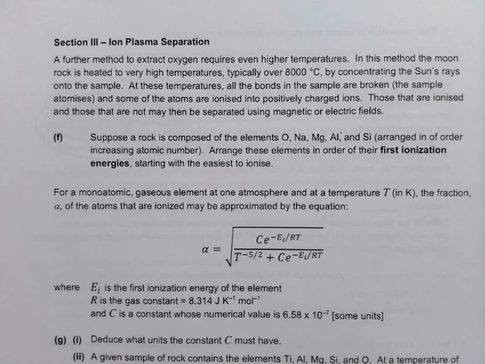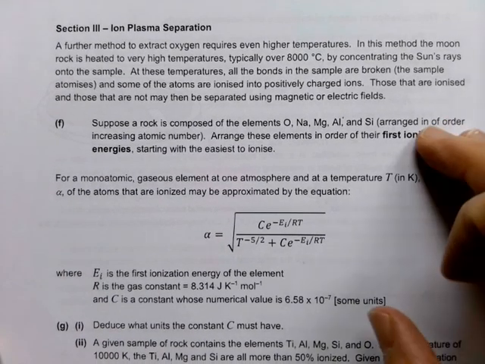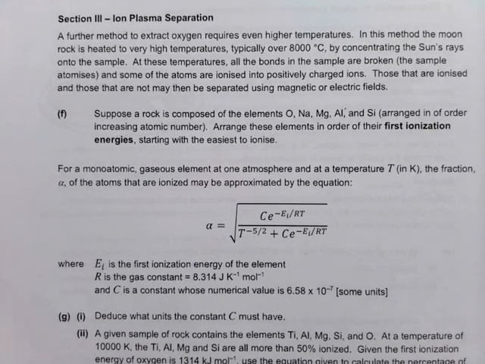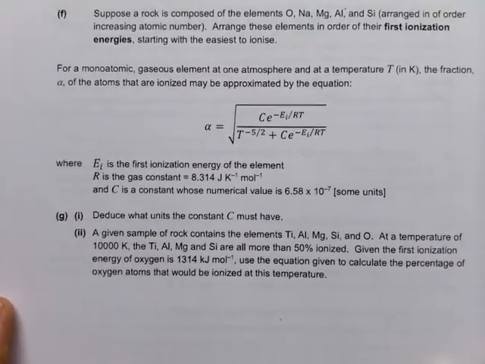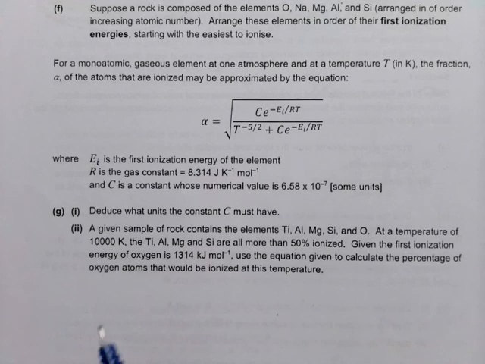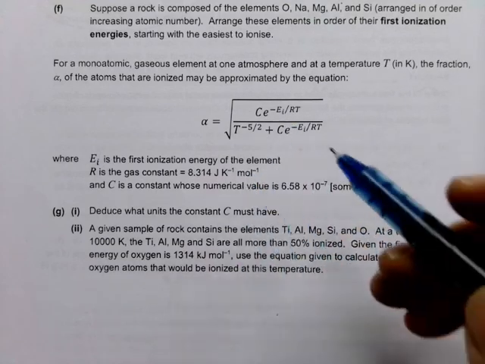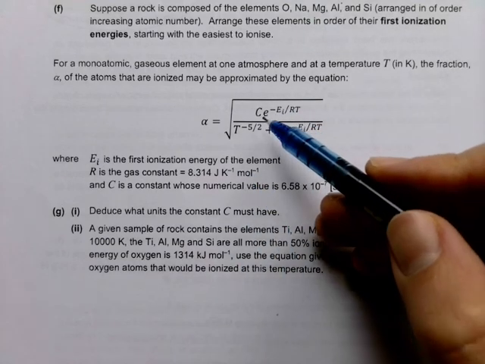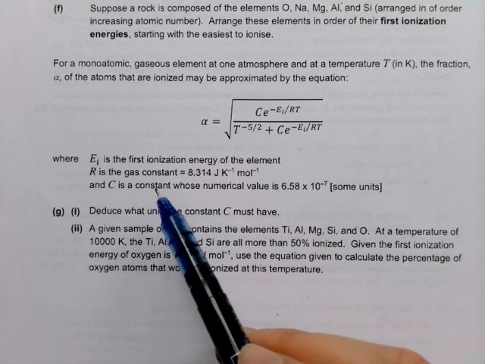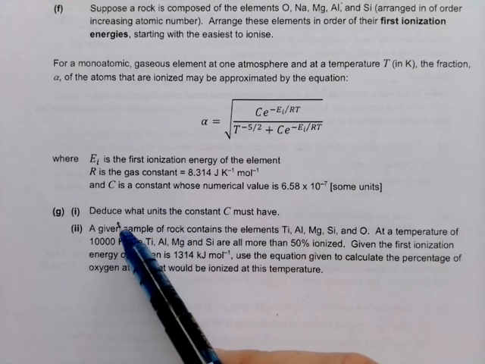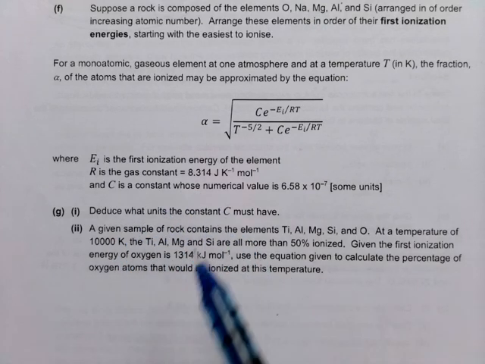All right. Be very, very careful. Remember all the rules for ionization energies and changes in energy. Okay, so shells and subshells. Do that, check it. All right, hopefully you get it right. Here, given an equation, all right, looks disgusting, but most of these are constants. Deduce what units the constant C must have.